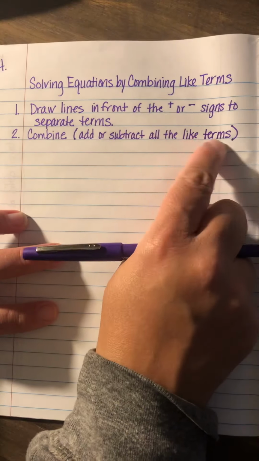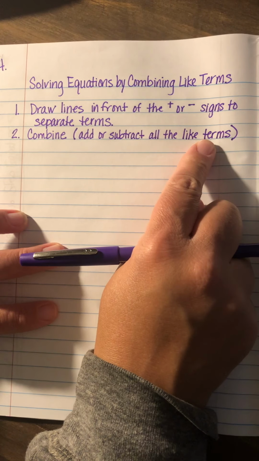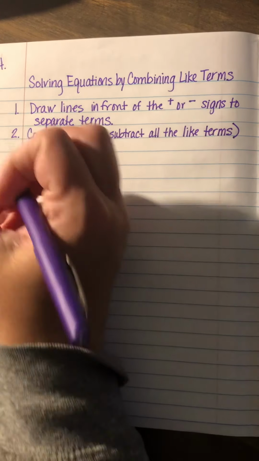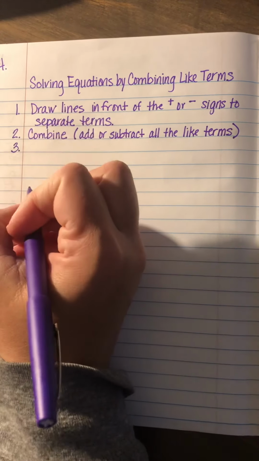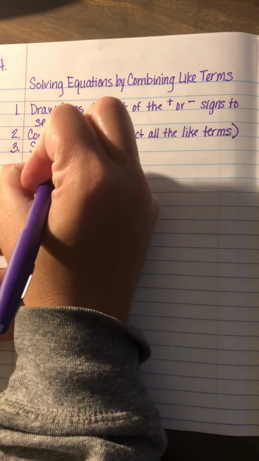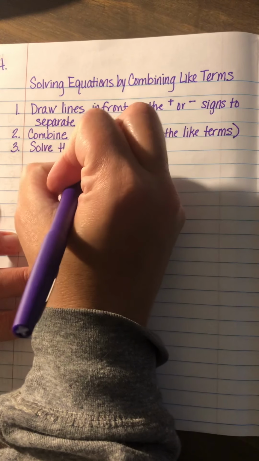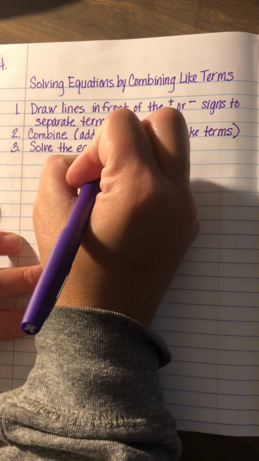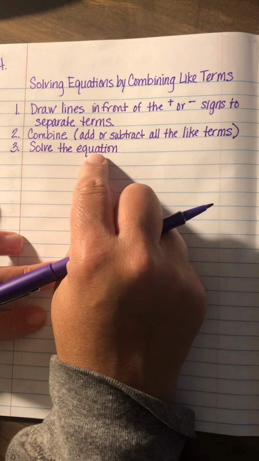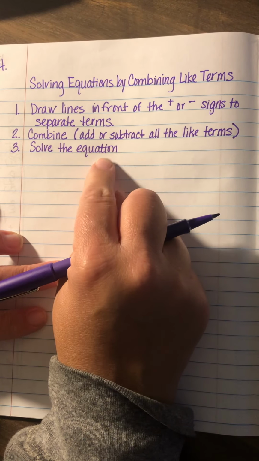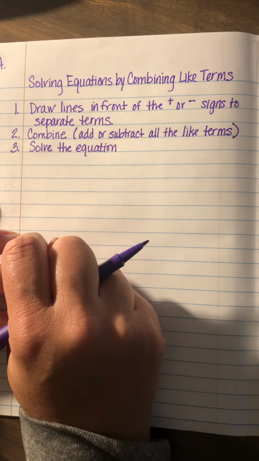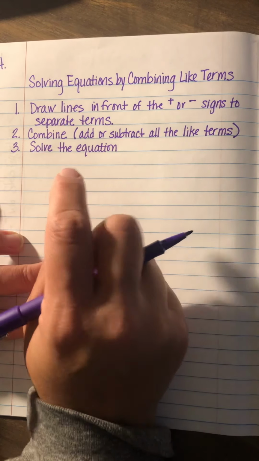If you don't remember what like terms were, then you need to go back and look at the last set of notes, the last video, and we discussed that in the last one. Step 3 is to actually then solve the equation. And remember, we solved the equation by using inverse operations. And again, we solved the one-step and two-step equations a couple set of notes ago. So you can go back and look at those pages if you need to.